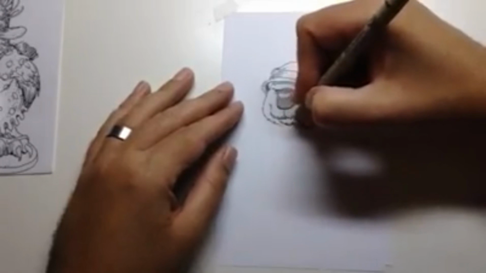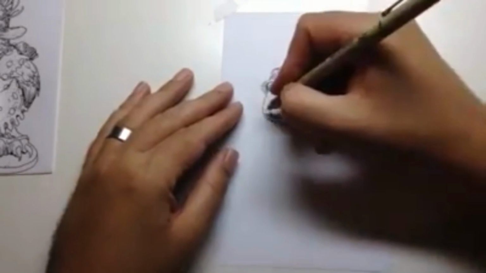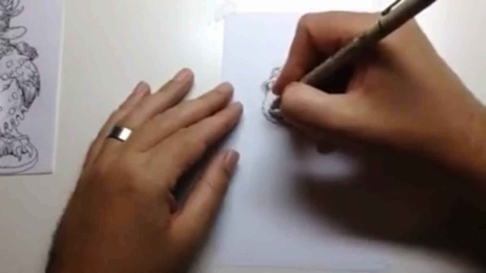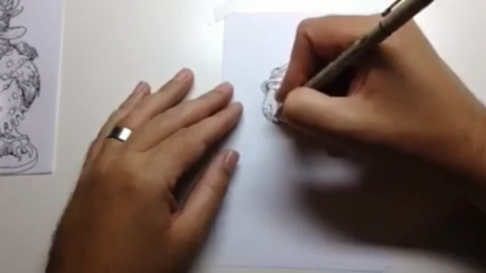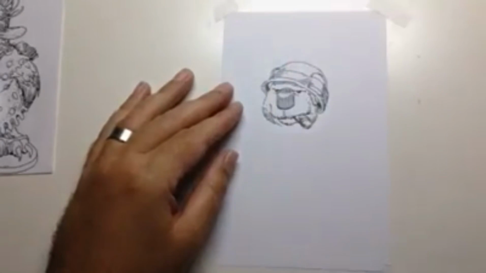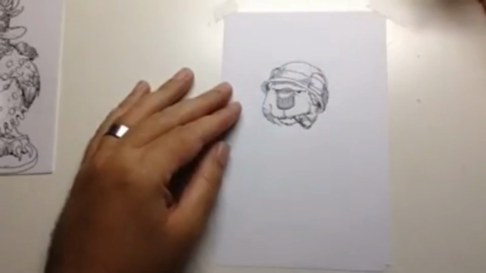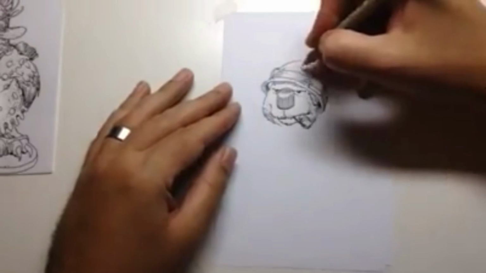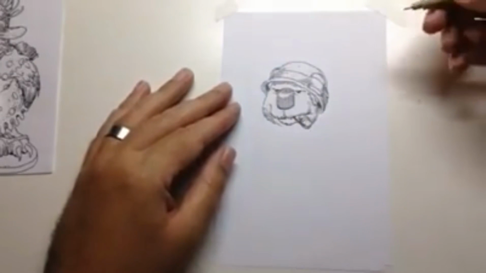Give him a little bit of under-chin action. Again, the fur is going to go along with the contour of his face. Alright, so there we go on his face and head region.